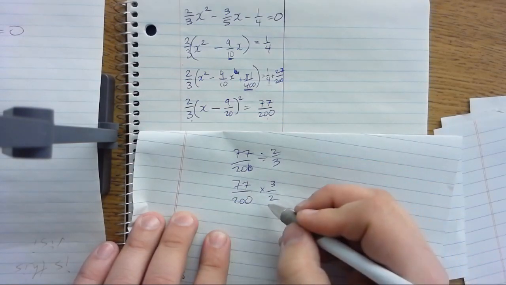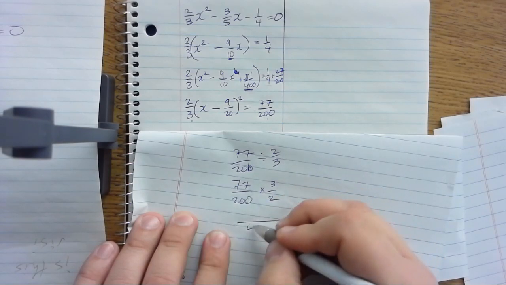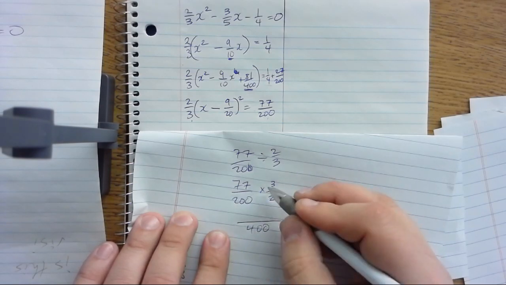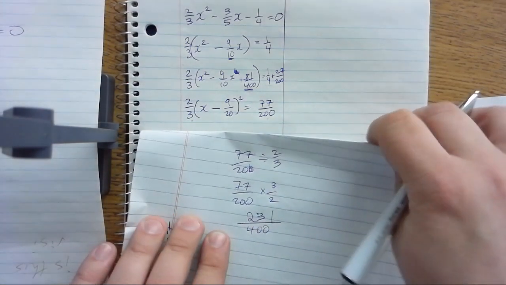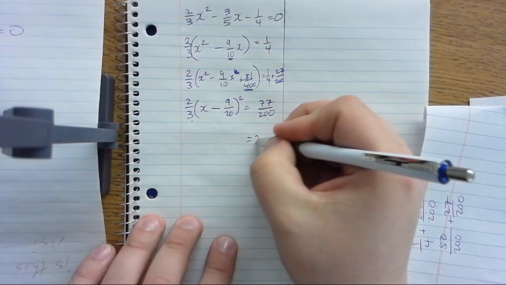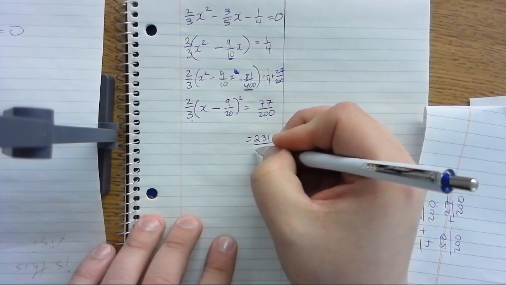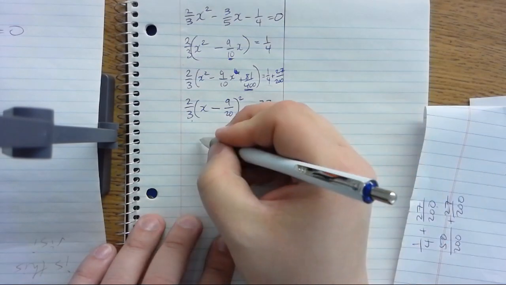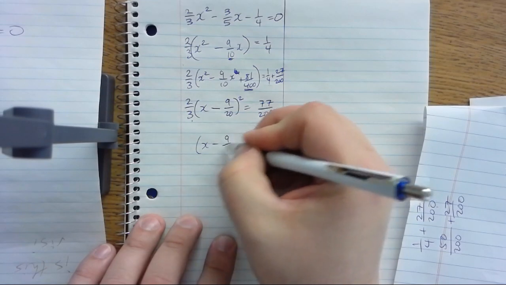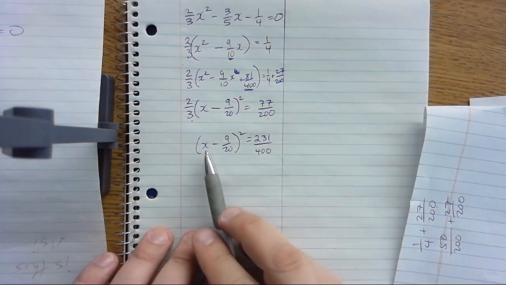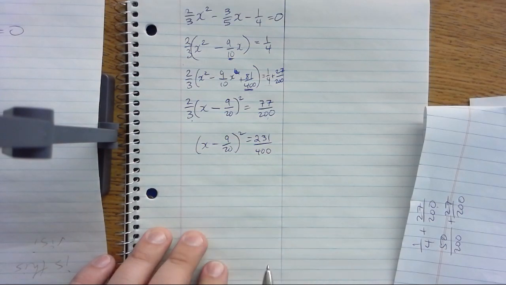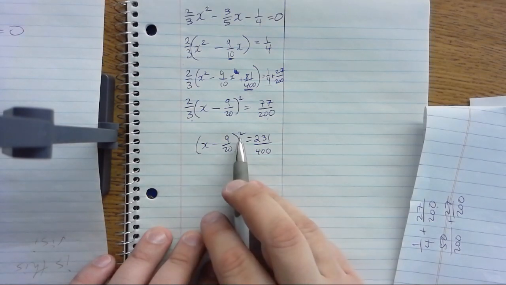So I actually have to figure out that 2 times 200 is 400. And 3 times 77 is 231. So there we go. So now I have 231 over 400 equals x minus 9/20 all squared. All right, what's the next step in my quest to solve for x? I got to get rid of the squared.